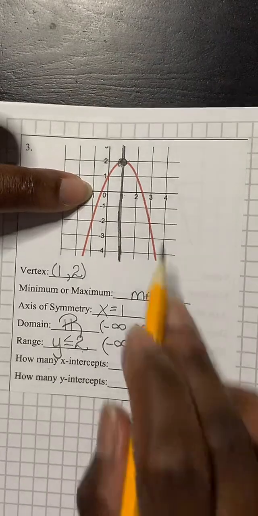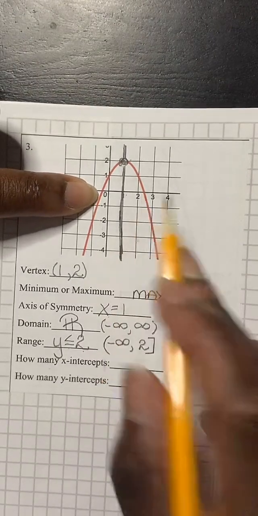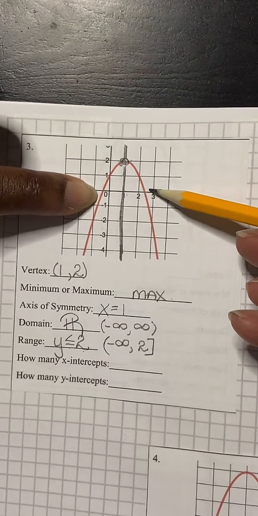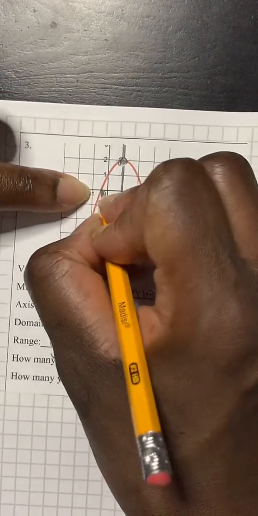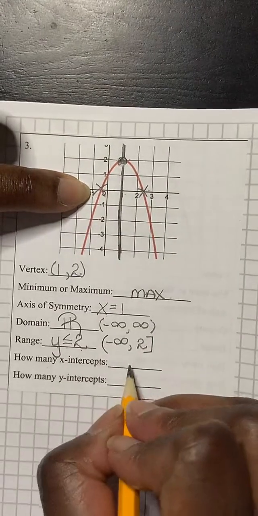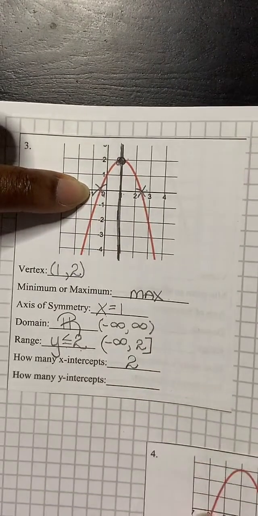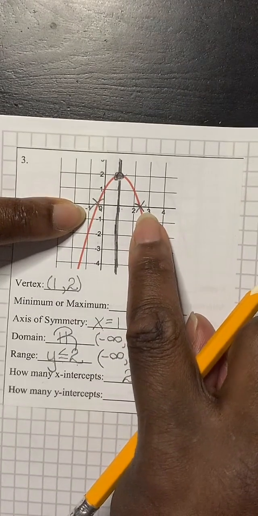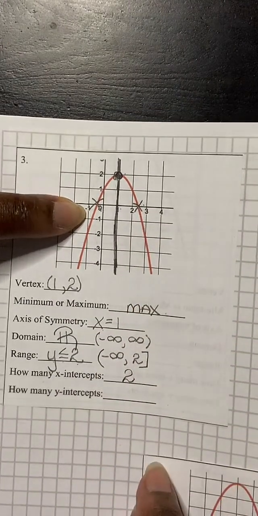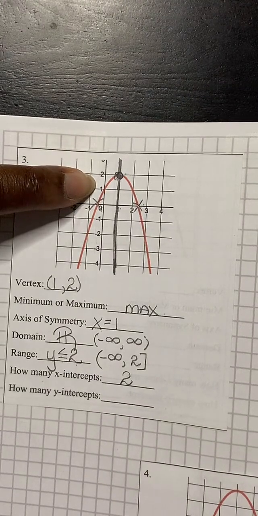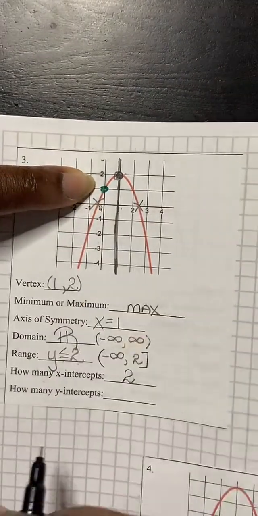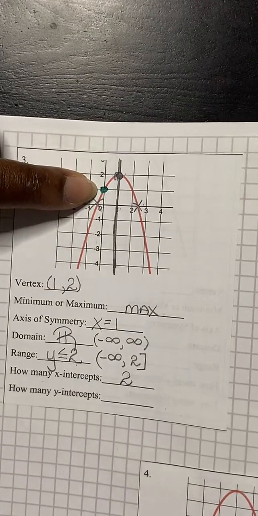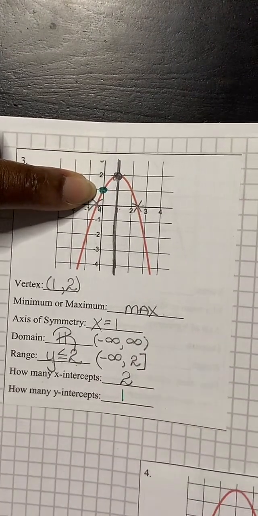So now, how many intercepts do I have? How many x-intercepts? It's crossing the x-axis here and here. So it has two real x-intercepts. And then does it have a y-intercept? Yes, it does. And it's crossing right here. That's your y-intercept because it's intercepting the y-axis. So how many do you have? You have one.